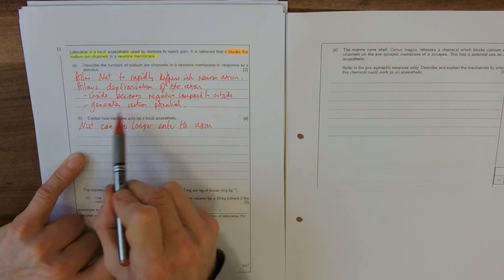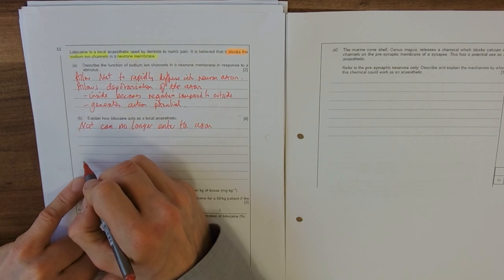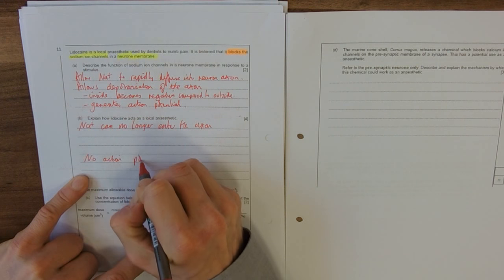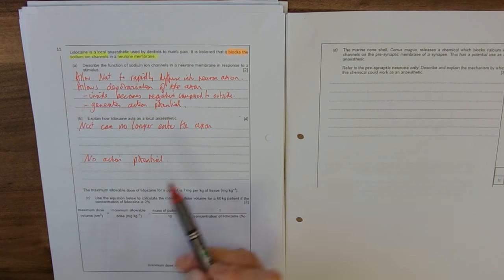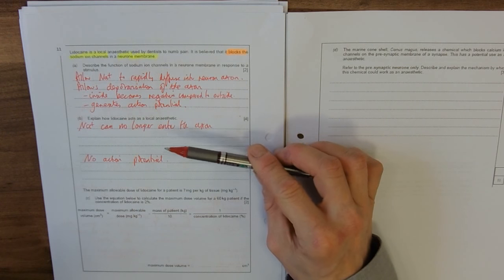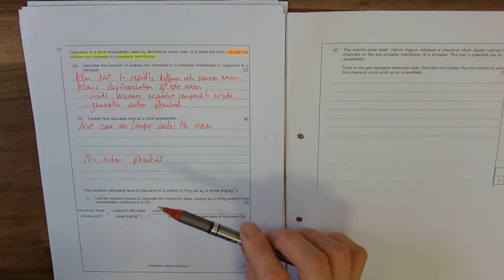Then the end of this story is there's no action potential. So there's 2 of our marks, and those are probably the 2 that you think of first. So sodium can't go in, so there's no depolarization or no action potential.